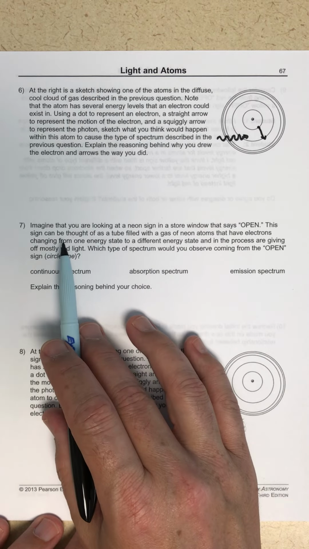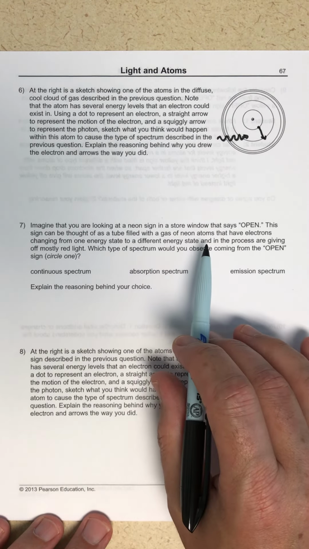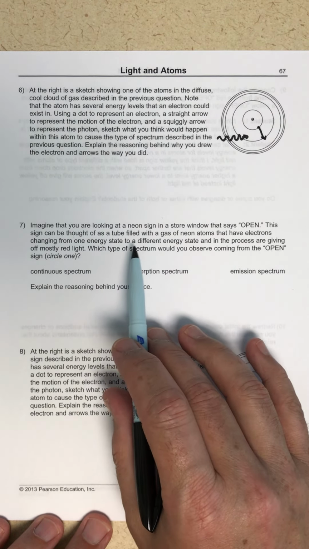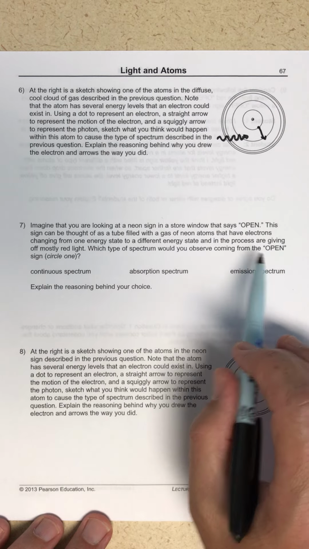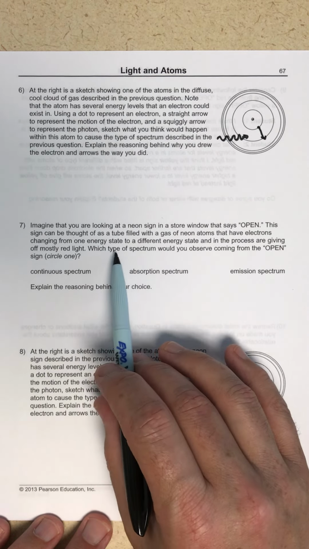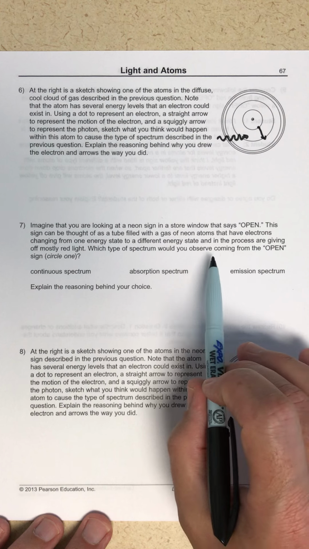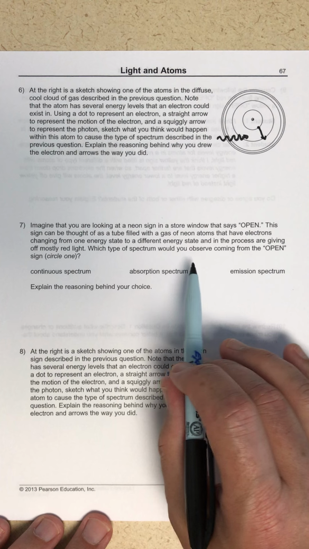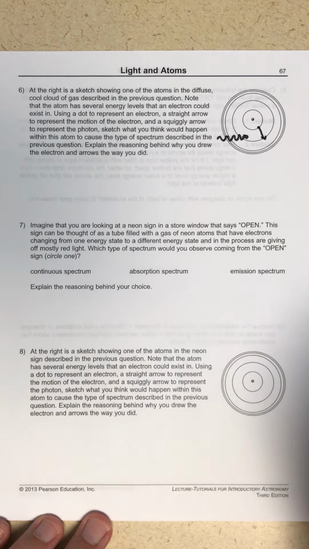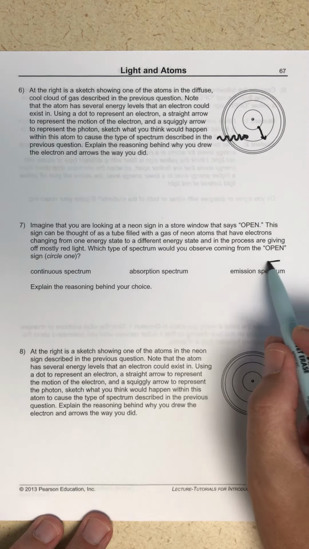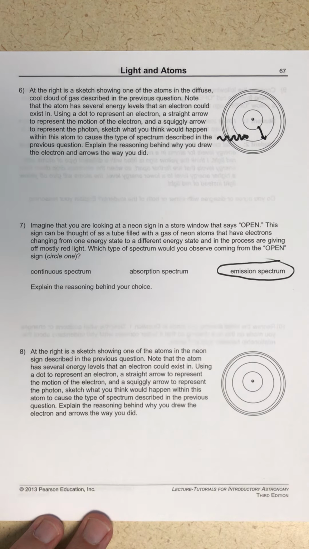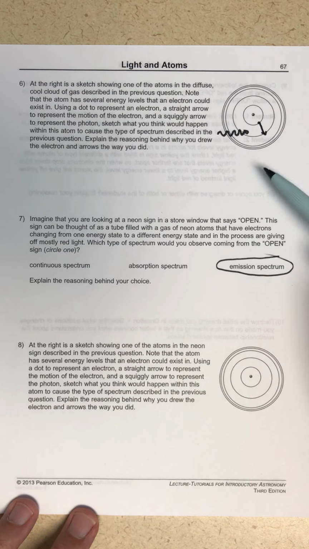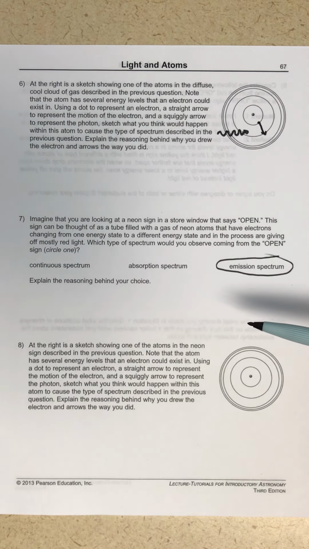All right. Imagine that you're looking at a neon sign in a store window that says open. This sign can be thought of as a tube filled with a gas of neon atoms that have electrons changing from one energy state to a different energy state, and in the process are giving off mostly red light. Which type of spectrum would you observe coming from the open sign? Now that is an emission line spectrum. Electrons are going from a higher energy state to a lower energy state by emitting a photon of light.